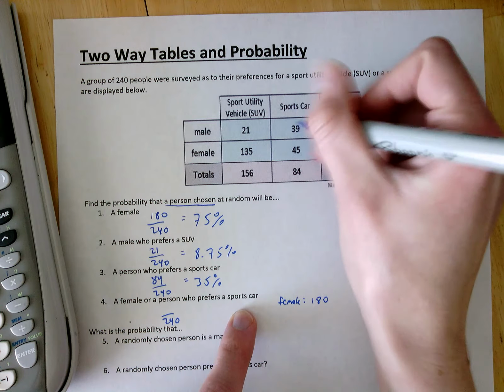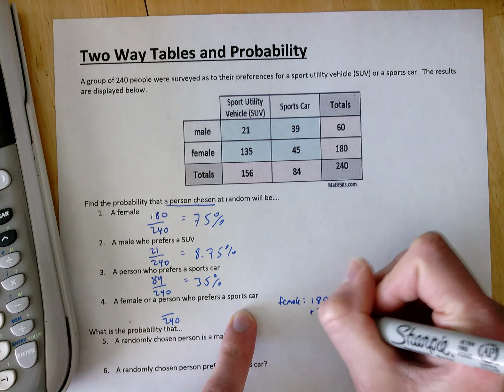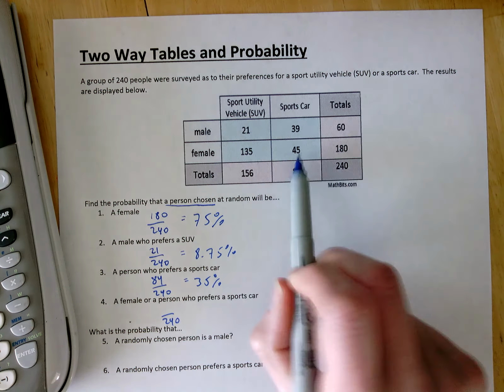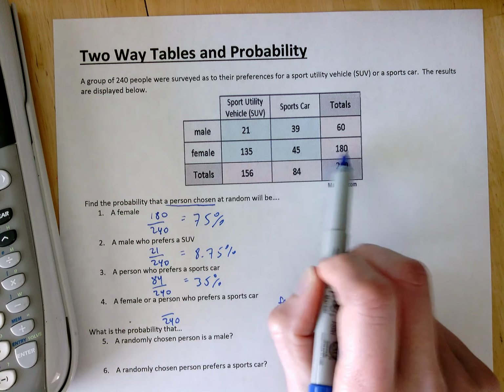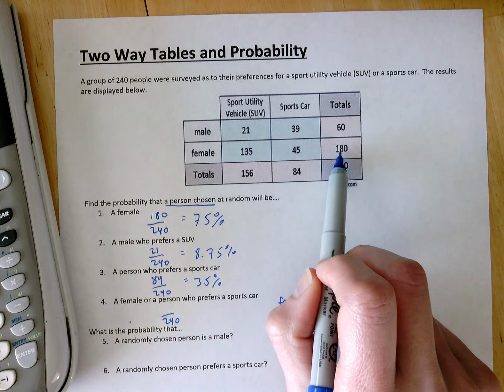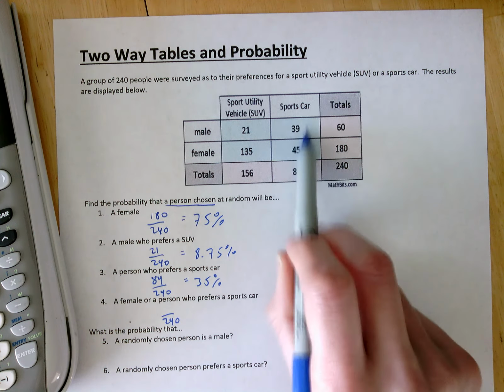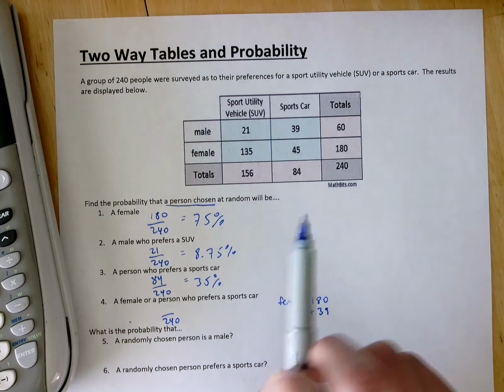I just want to take this extra 39. So I want to add on the 39 males. I've already accounted for all the females who like sports cars in my total. So now I'm adding in the people who like sports cars who are not female.